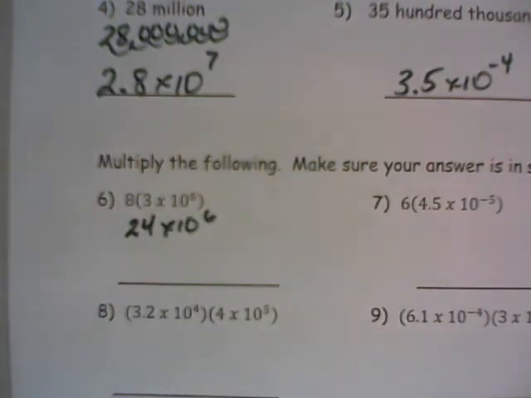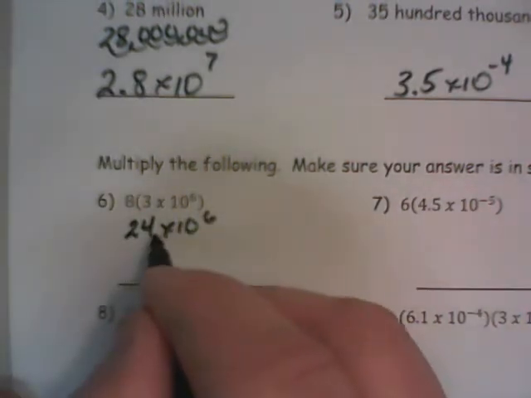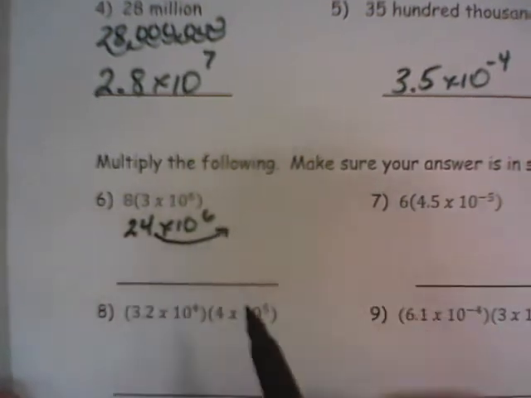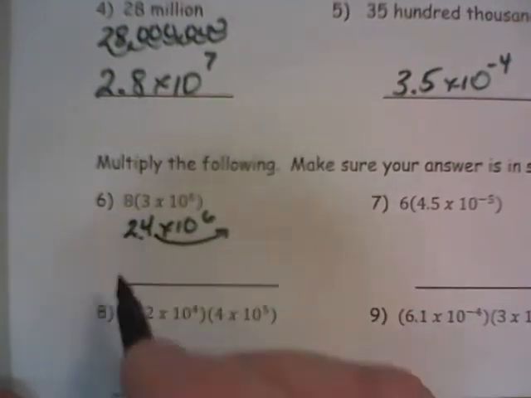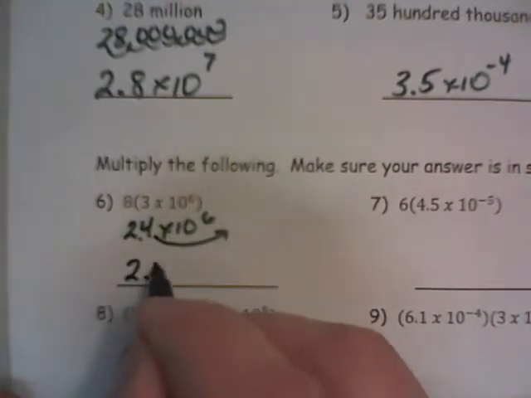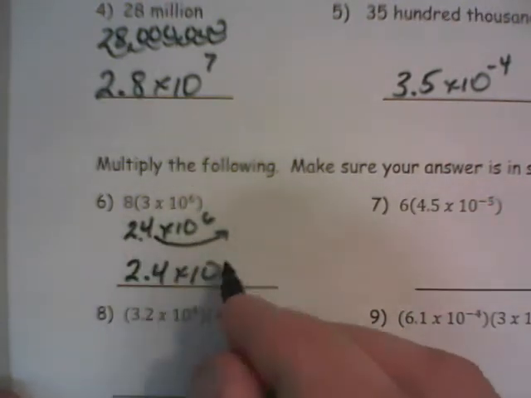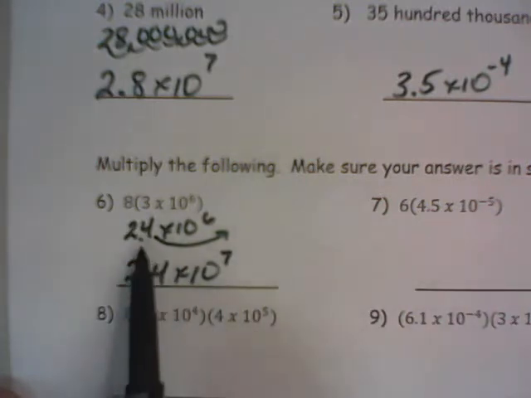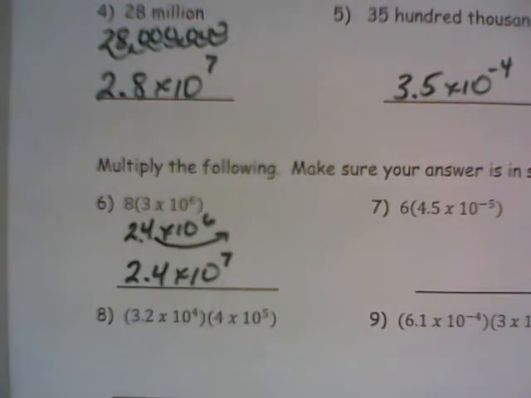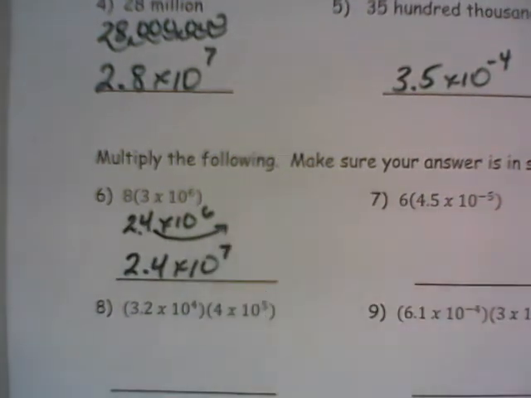Now, that's a correct answer, but it's just not written in scientific notation. Right now the decimal is here, and they're saying move it 6 spaces to the right. We want to put the decimal between the 2 and the 4 and write it as 2.4, but then it's going to have to be not times 10 to the 6th, but times 10 to the 7th, because it would be 1 plus the 6 more spaces to get it to where we want it to be. So it's 2.4 times 10 to the 7th.